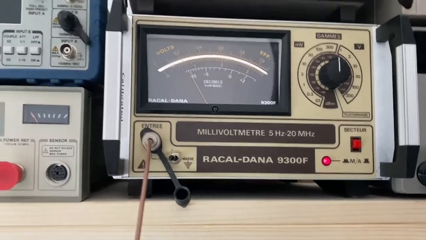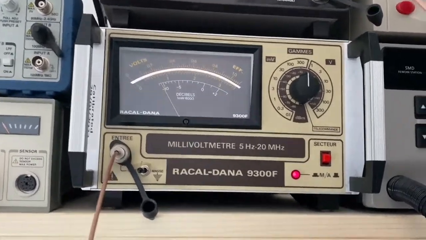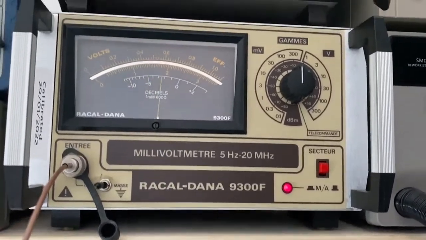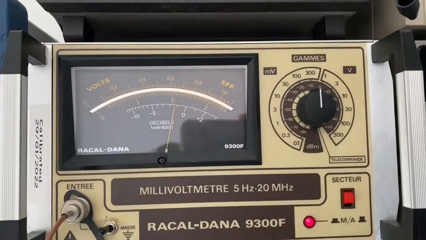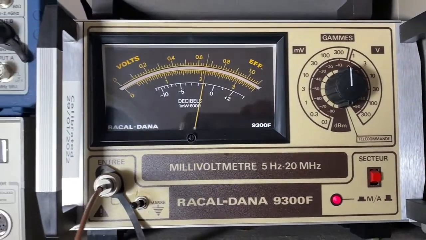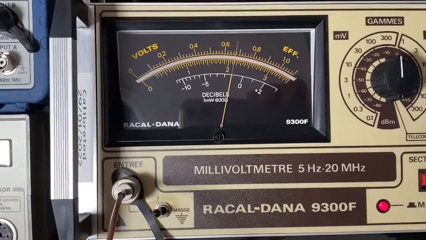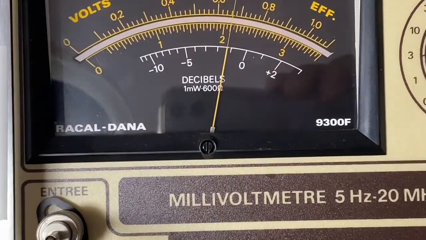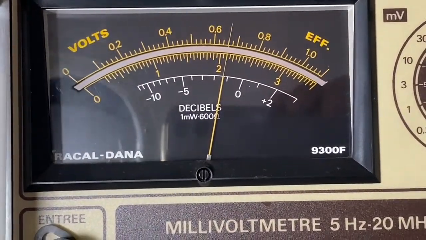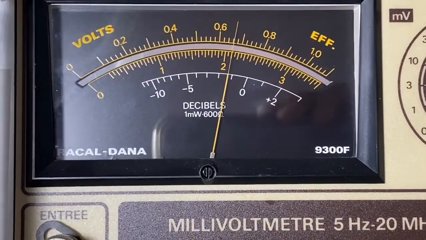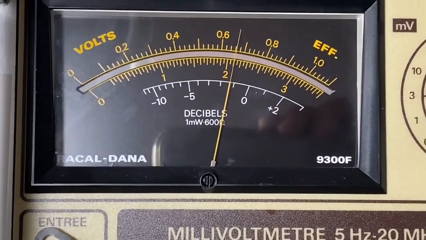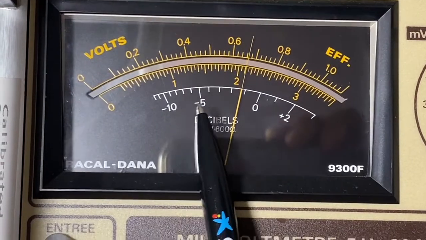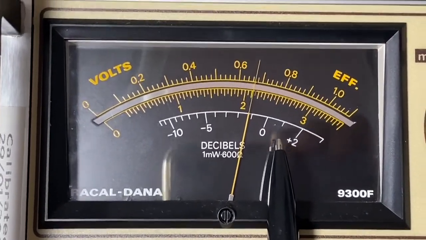Well, first of all, you can notice that when I switch on the modulating signal, I'm about here, because this instrument has a dB scale on the bottom.